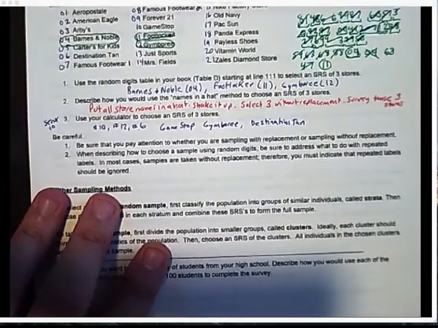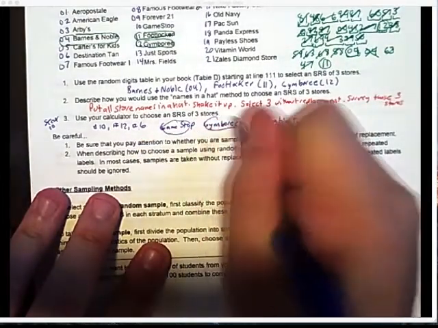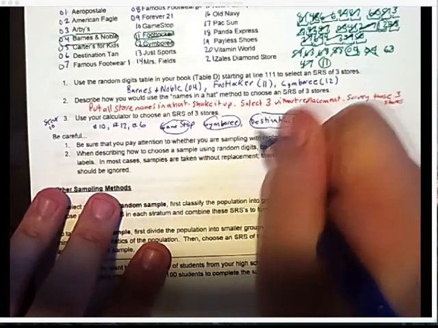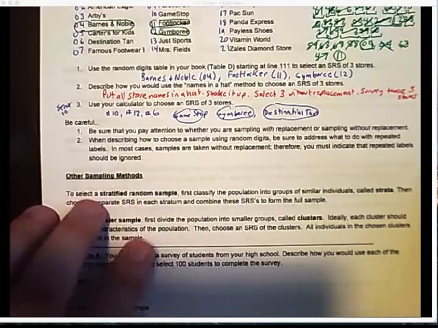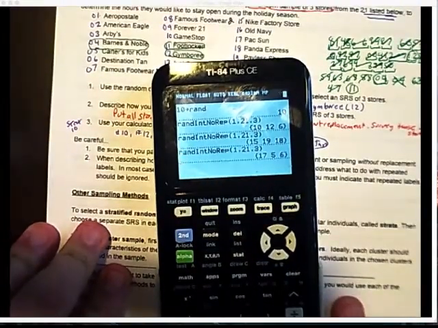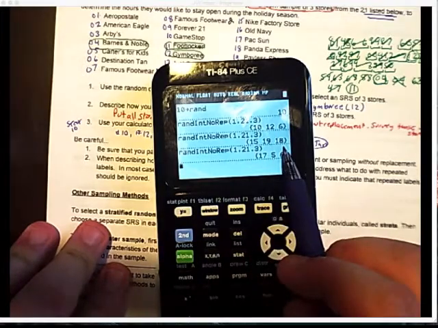Okay. So those would be the 3 stores if I use my calculator and seeded it with the number 10. Now, if you do the same entry again, it's going to give you 3 different numbers.